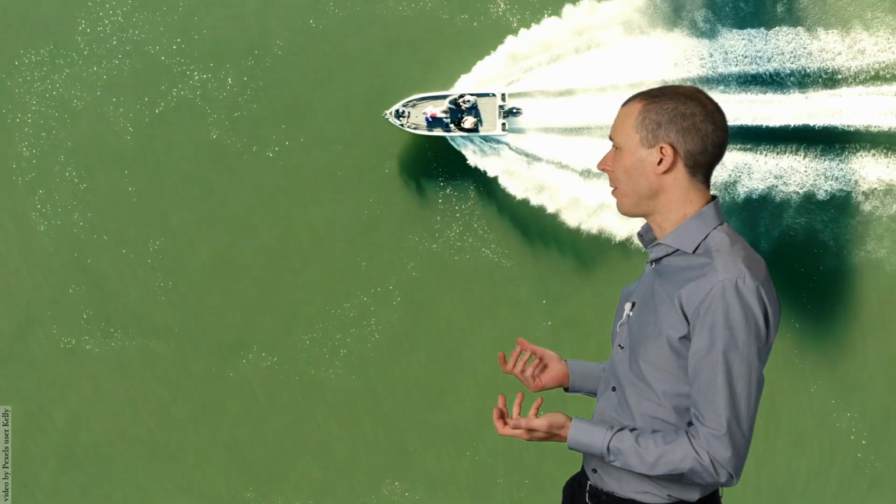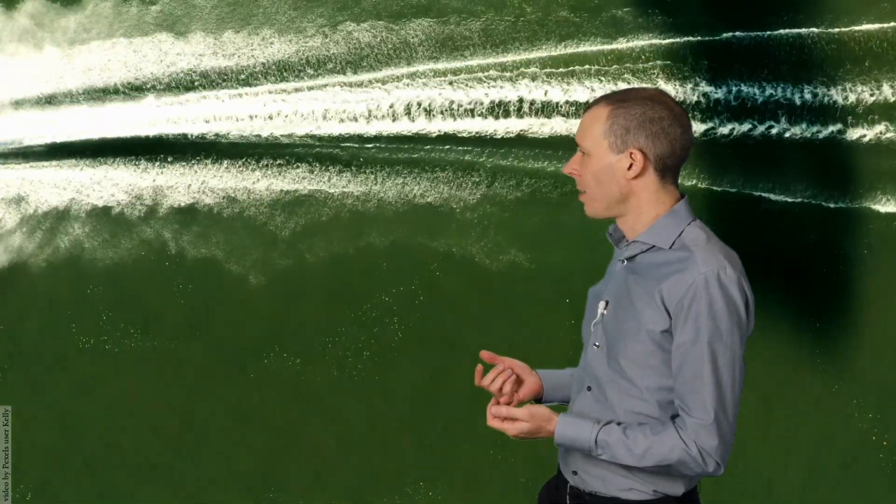Here's an example of a flow that's difficult to describe from the stationary point of view. A boat passing on a river. I'm sure you can imagine that if you attach your reference point to the boat and you move along with it, the flow that you're going to describe is going to be much simpler and much clearer than if you just simply stay with the water and see the boat pass by.